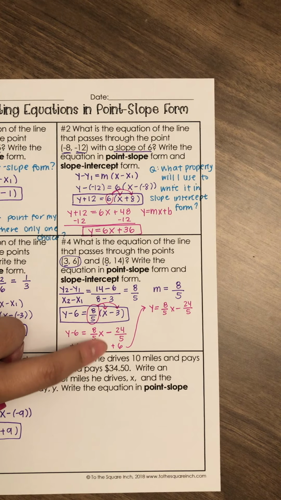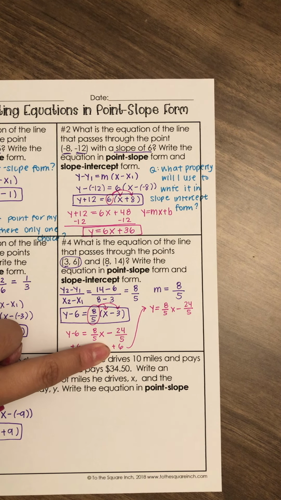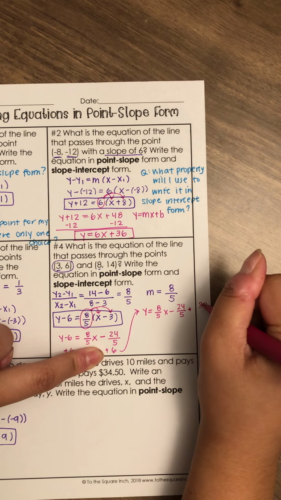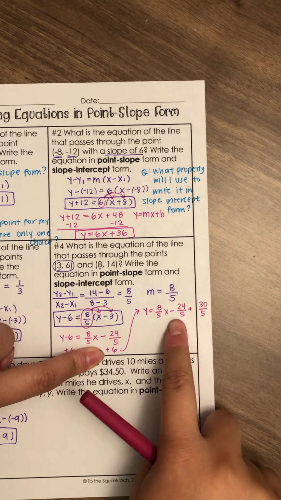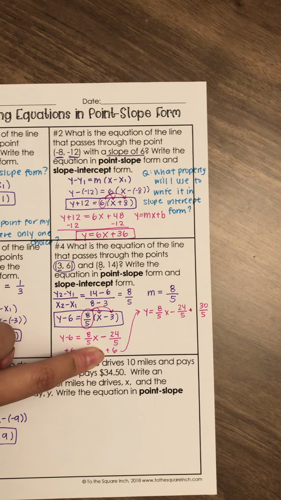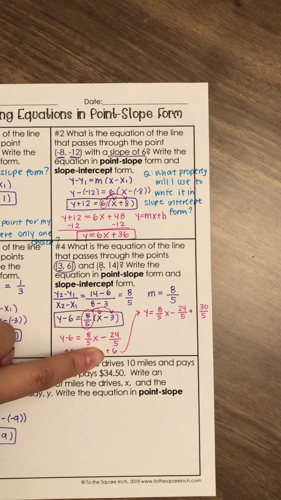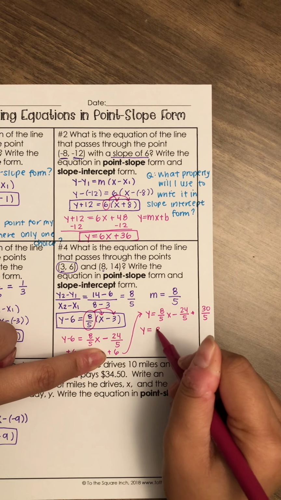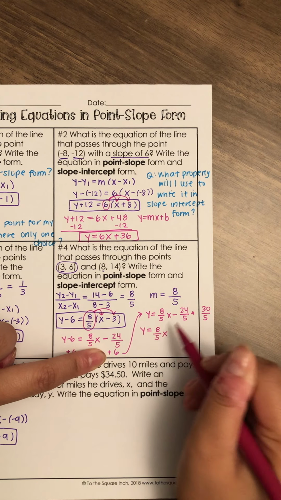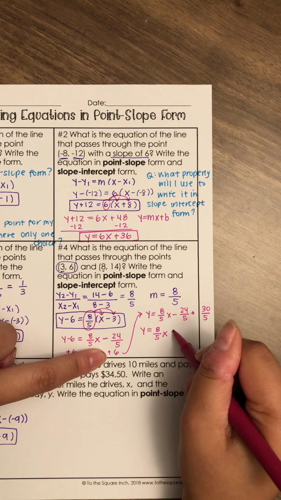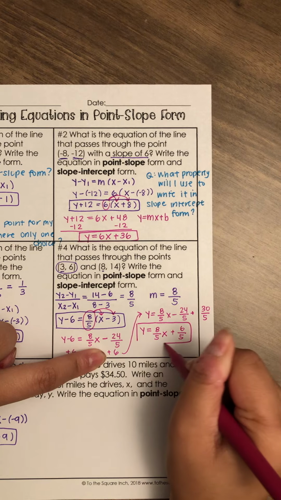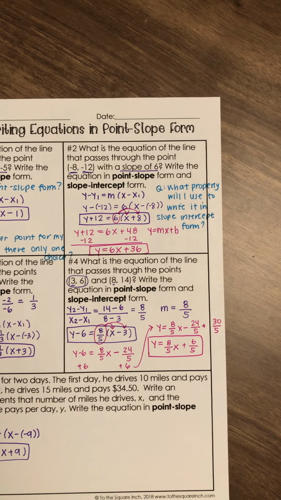And since I have a fraction, I'm going to go ahead and turn this 6 into a fraction, which is 30/5, because I want it to have the same denominator. That way I can combine the like terms as fractions. And this will leave me with a result of 8/5 x plus 6/5, which is my equation for the same line, but now written in slope-intercept form.